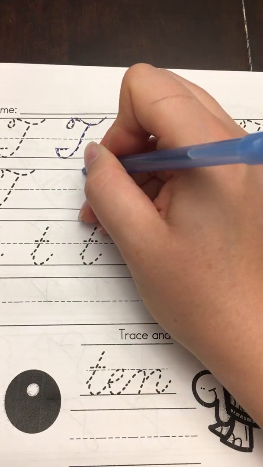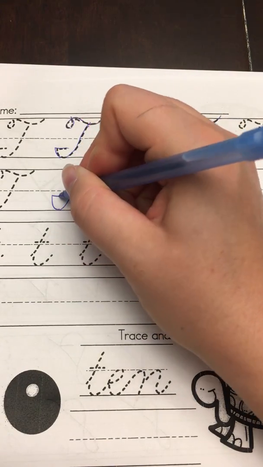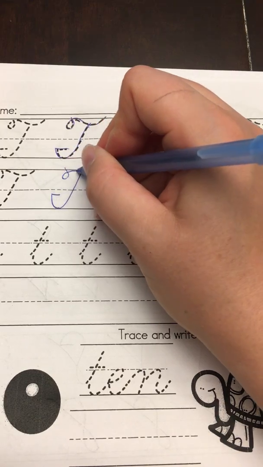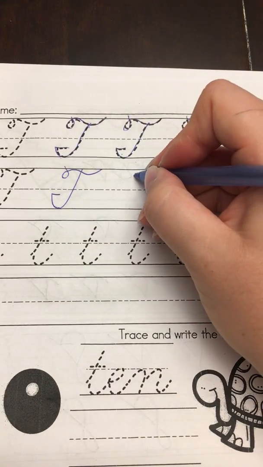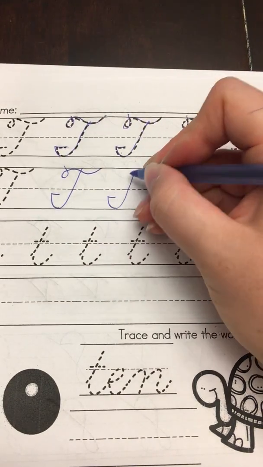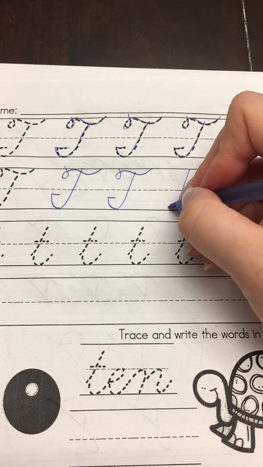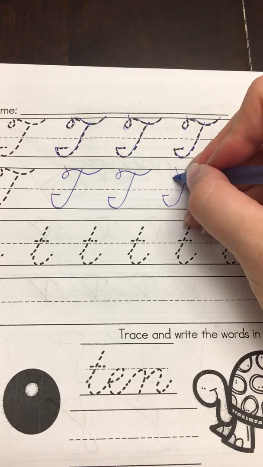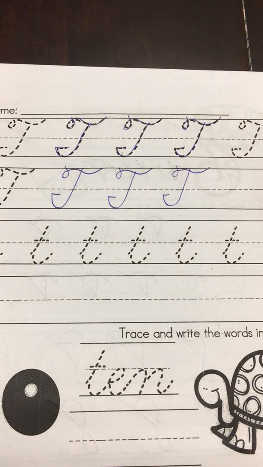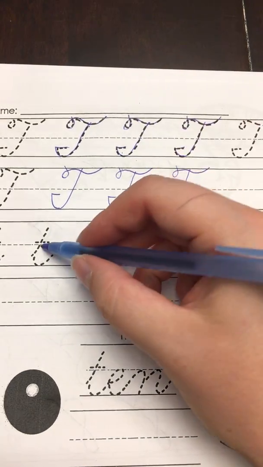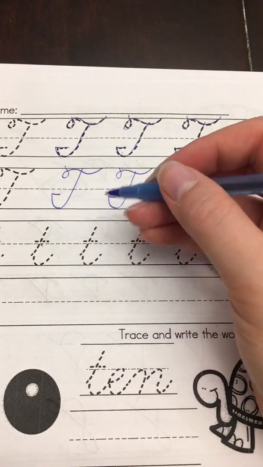Okay, without the tracing lines. Down, loop and up, little loop and curve. Just like that. Then we have our lowercase t.